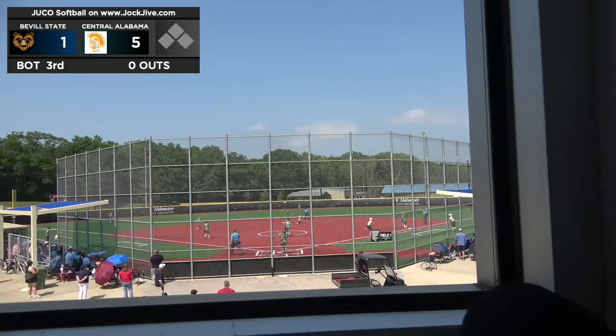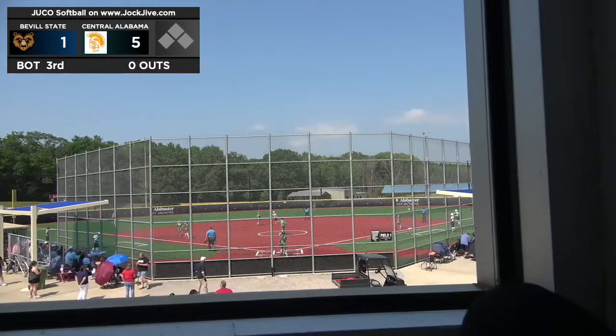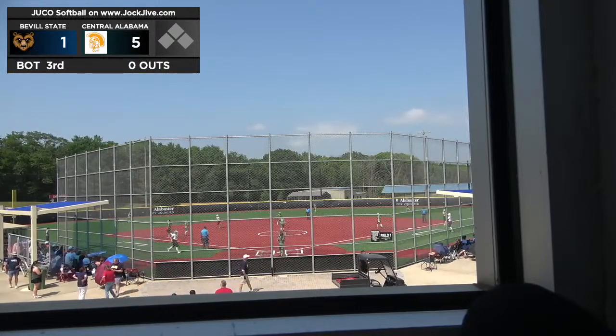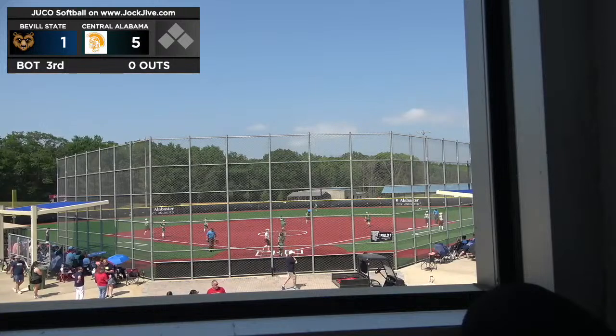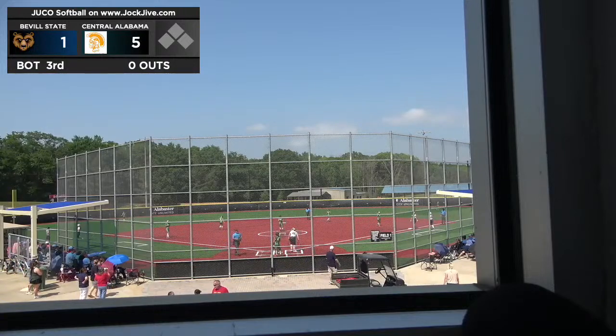There's a little dribble to third. The throw to second is in time. Gets Johnson for the first out.